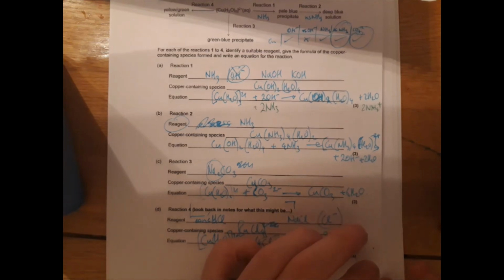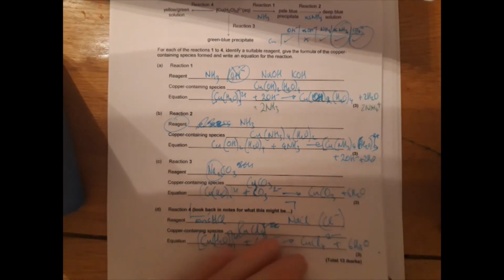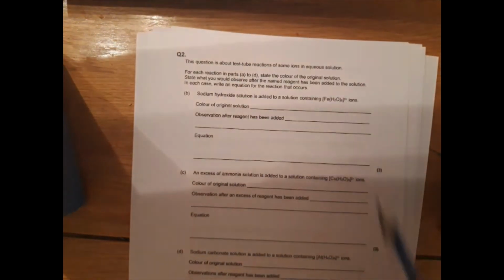Piece of cake that, wasn't it, really? How many marks? 12 marks for just knowing that. Ooh, wouldn't it be nice if something like that came up in the exam? Well, whatever exam you end up doing. I'll be setting it probably. I don't know, AQA might set one. Whatever, it'd be nice if one of them came up in the exam.